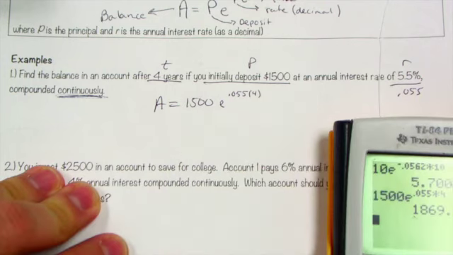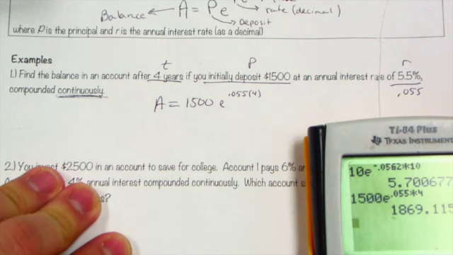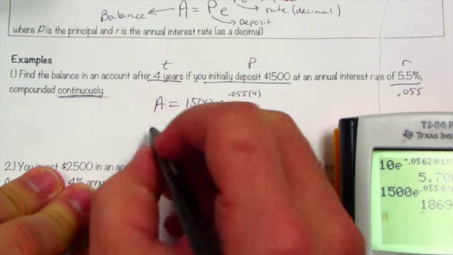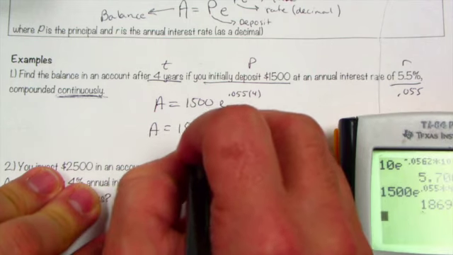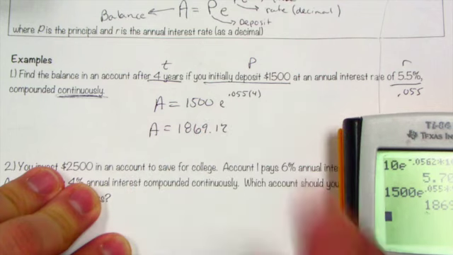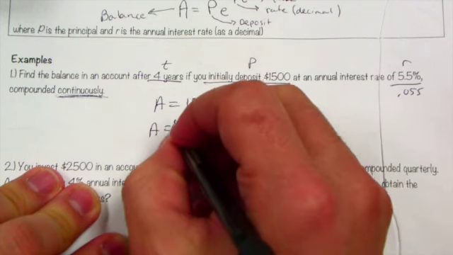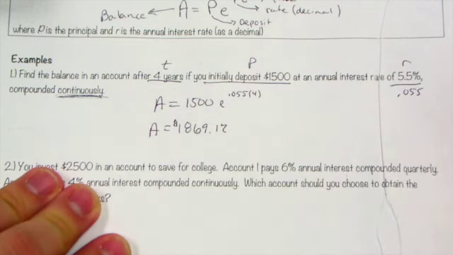So I get 1869.12. And that would be the amount that would be in the account.